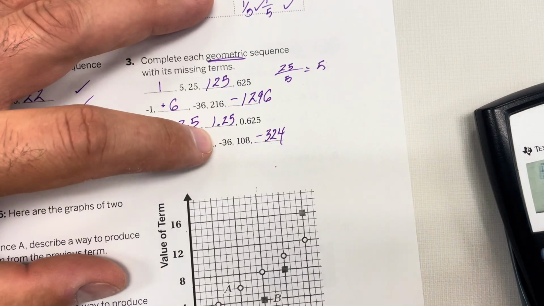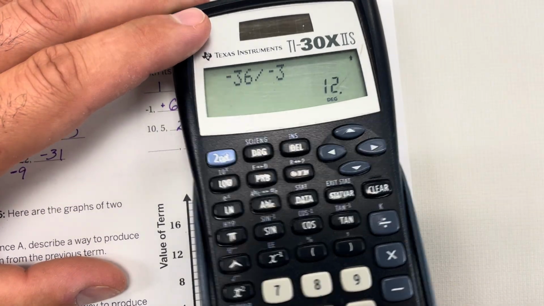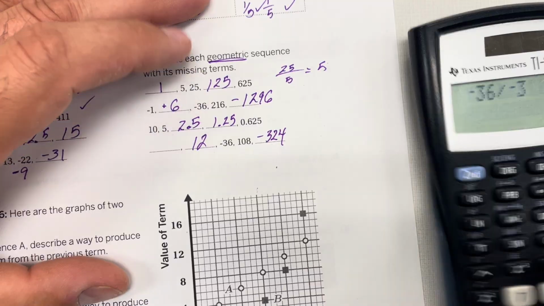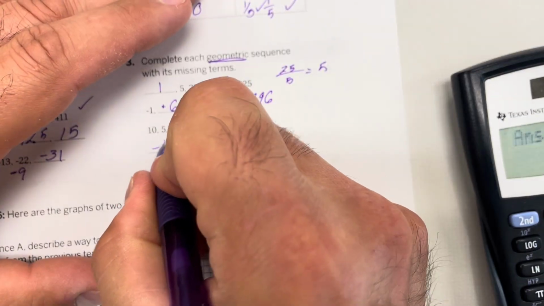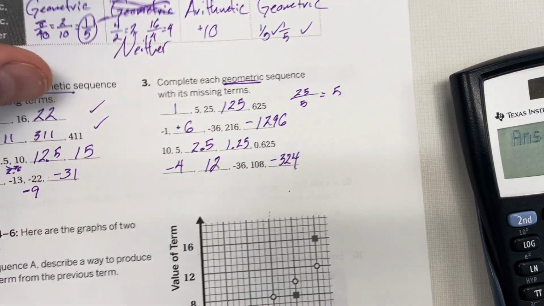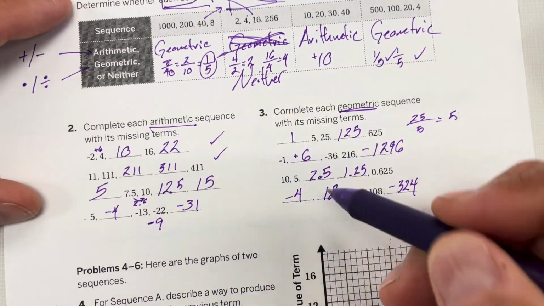But if I'm working backwards with this, I'm going to take negative 36 and divide it by negative 3 and get 12. And then I'm going to take 12 and divide it by negative 3, which is negative 4. Negative 4 if I'm working backwards. Okay? All right. That, I'll be honest, that's a lot of work there.